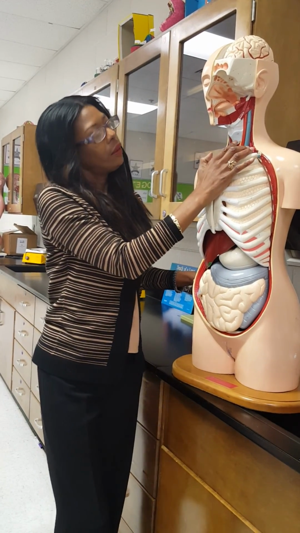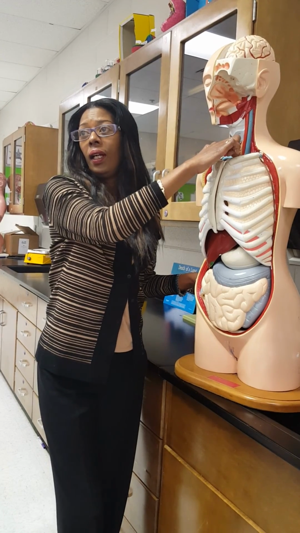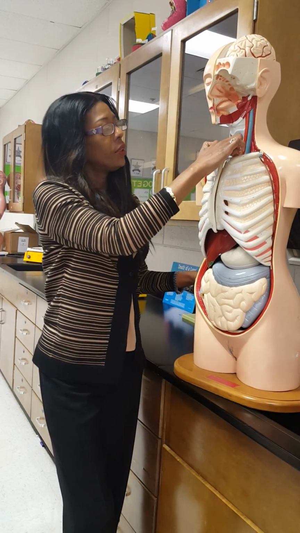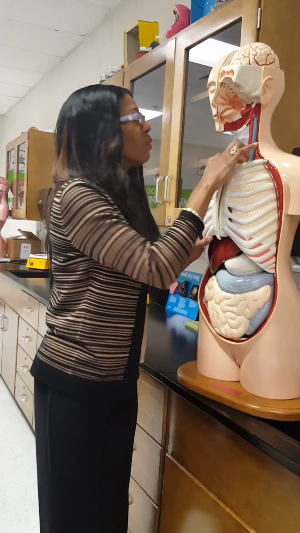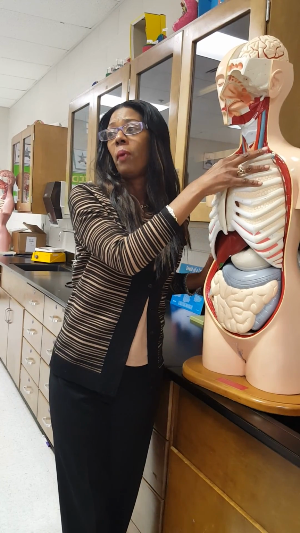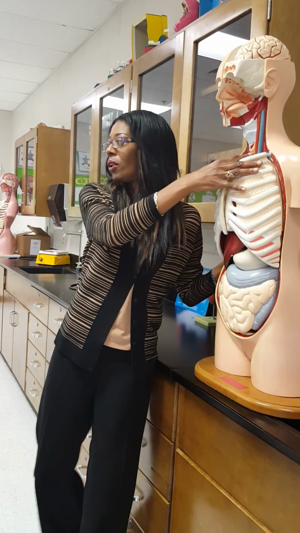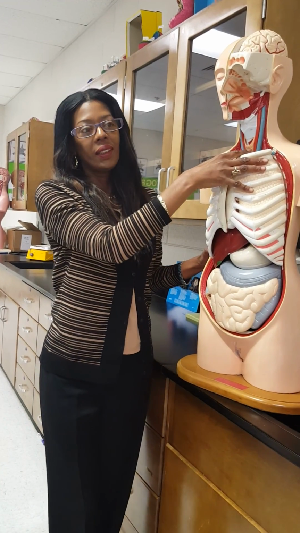The trachea moves down into the thoracic cavity and into the lungs. Moving inferiorly from our larynx, we have this butterfly-shaped structure called the thyroid gland, and that is inferior to the larynx.